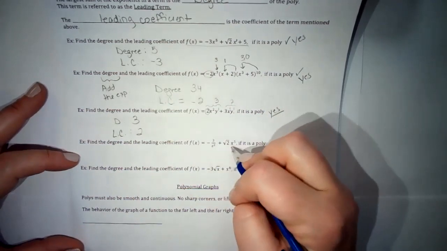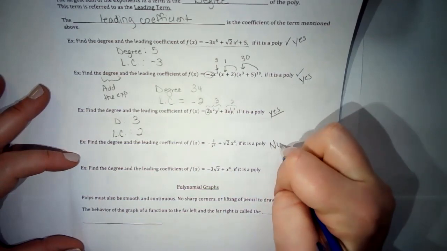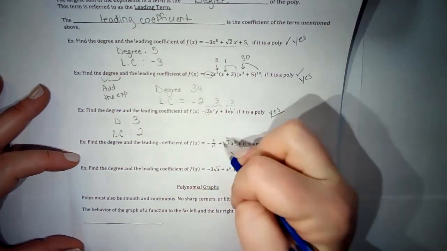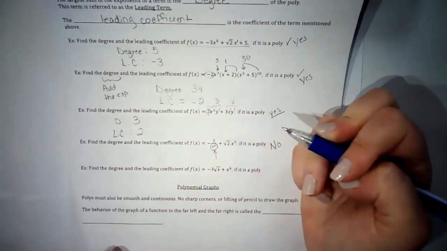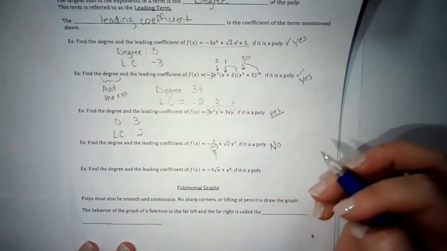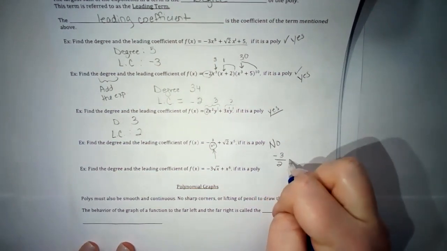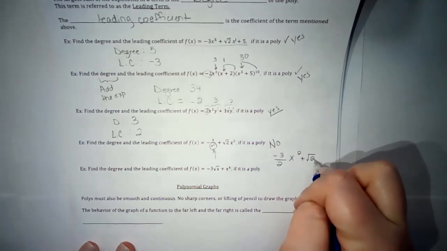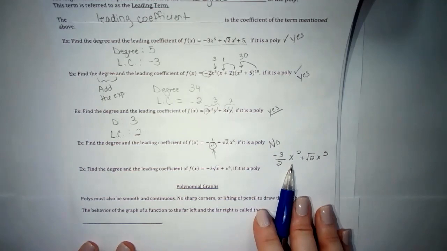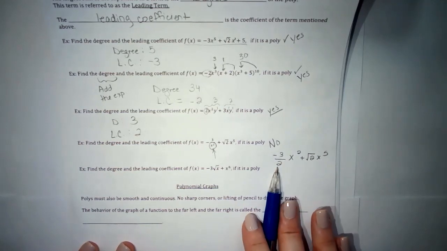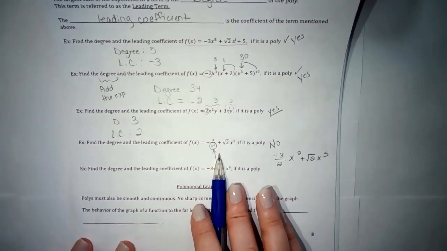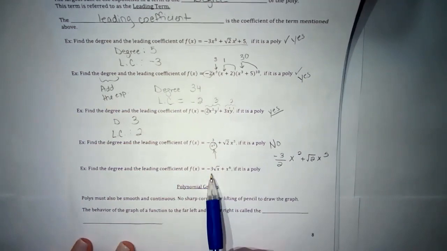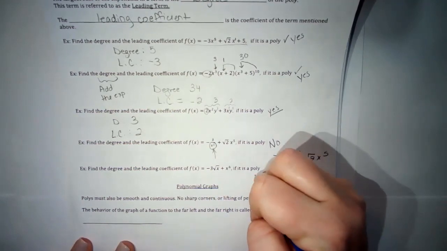Okay, so is this one a poly? No, it's not. Why is it not a poly? Yeah, but why is that a problem? The variables in the bottom. No, you don't have to find it. So if this were the poly, it would be a poly. This is a poly. You can have fractional coefficients. What you can't have is the letter in the bottom. So this is a no. You don't have to find anything. Okay, what about this one? Why is it a no? Variable in the radical. Good.